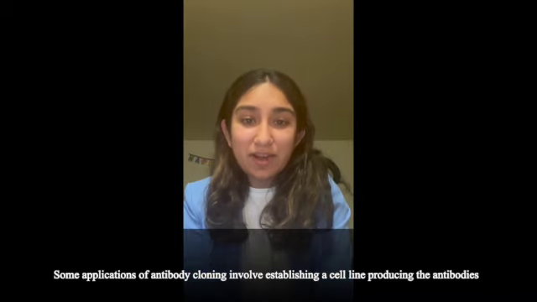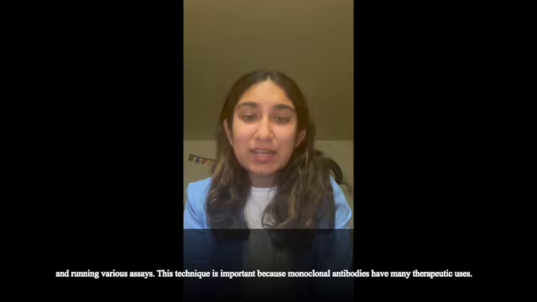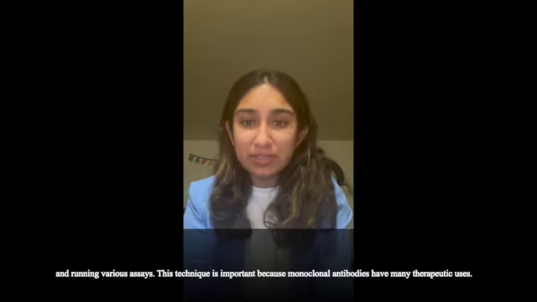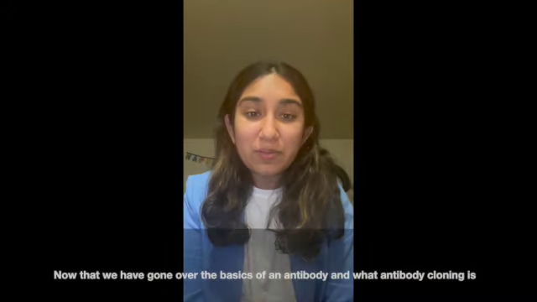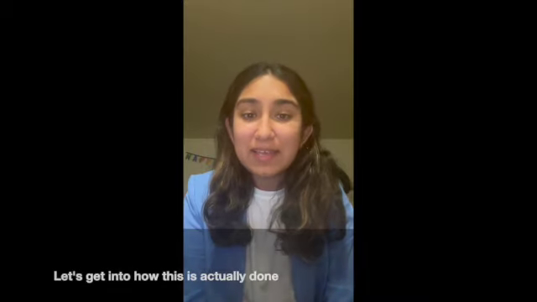Some applications of antibody cloning include establishing a cell line producing the antibodies, sequencing and mapping the antibodies, and running various assays. This technique is really important because monoclonal antibodies have many therapeutic uses. In this particular experiment, we are using antibody cloning to further characterize and understand the immune response induced by RBD.